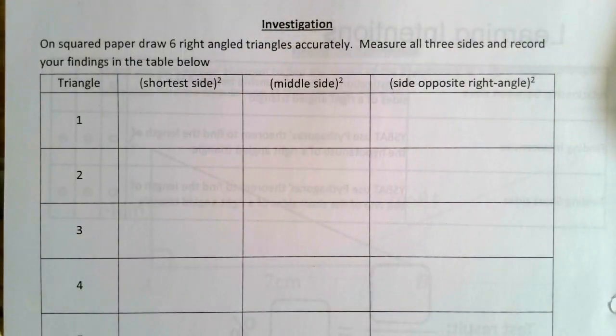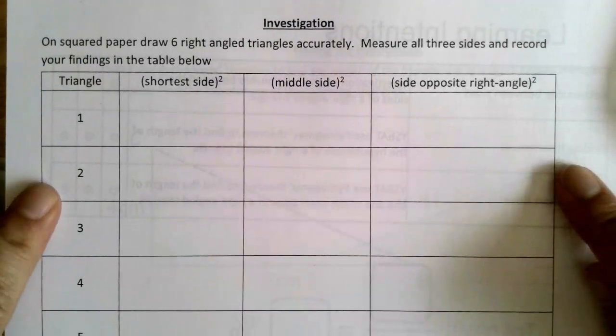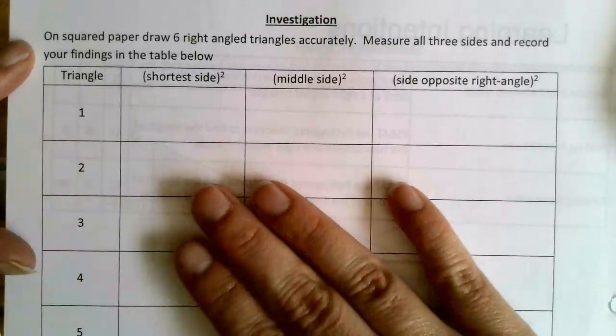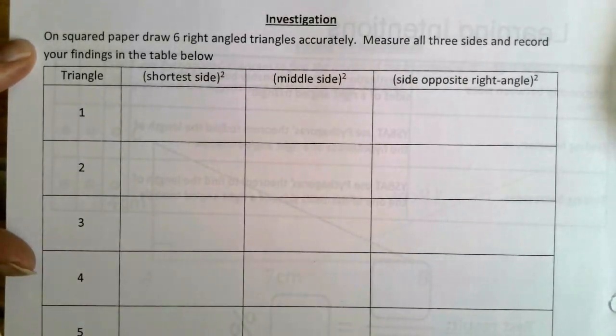Okay, morning 9p. We are starting Unit 8 today, which is very exciting because it means we get to learn about Pythagoras' theorem, which is very exciting and very, very useful. Now this first bit here you will be able to do by yourself, so I'll not be filling this in, but I do want you to spend some time doing it.